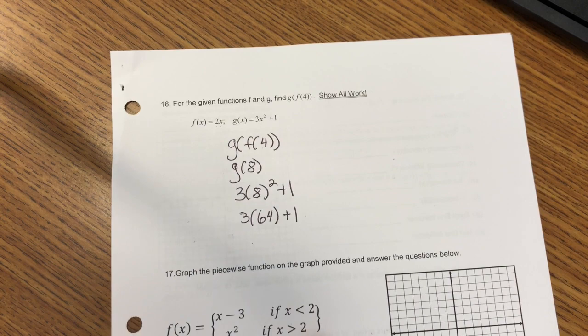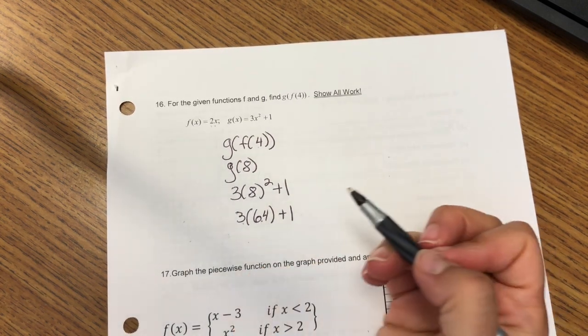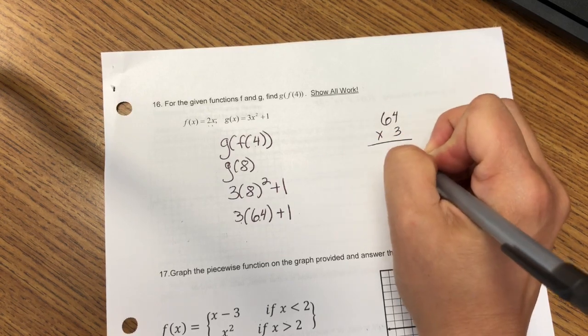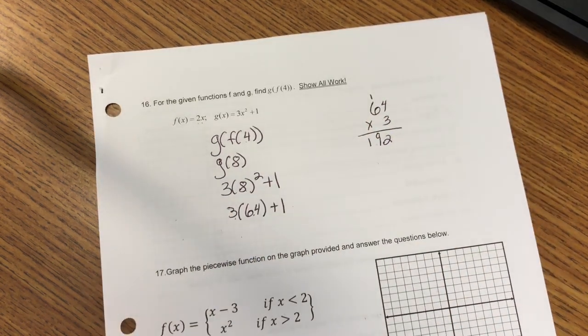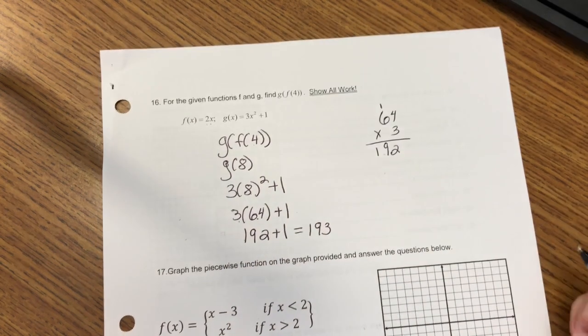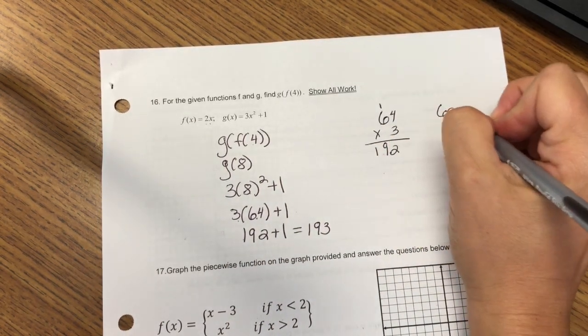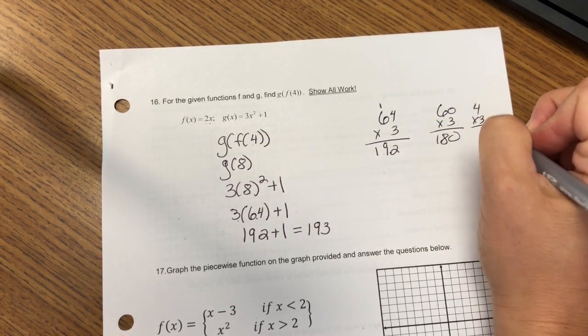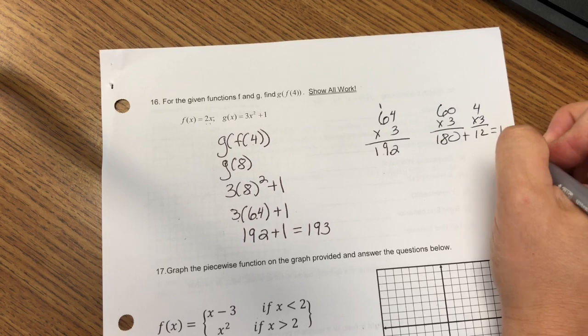Now I'm not going to use my calculator, so 64 times 3, you could do the basic arithmetic like we were taught a long time ago. If you don't like this, you can do 60 times 3 and 4 times 3 and then add those together.